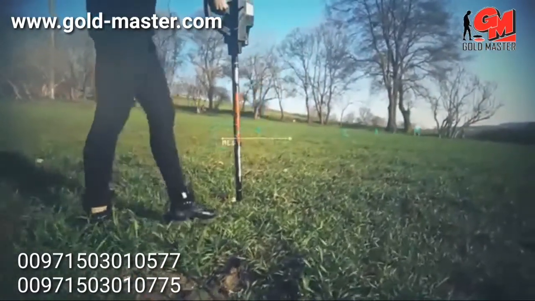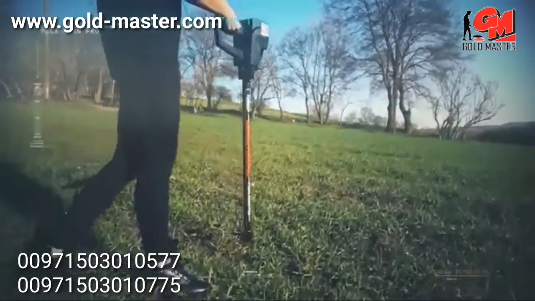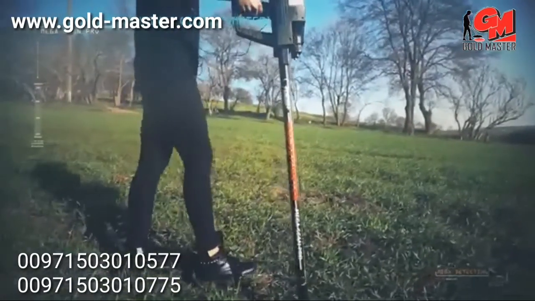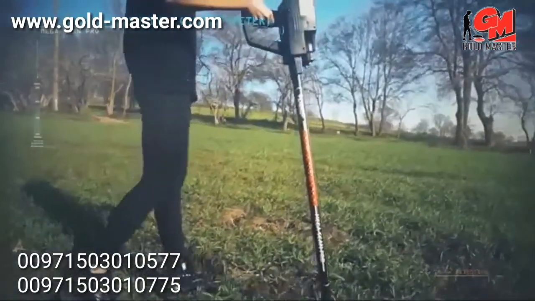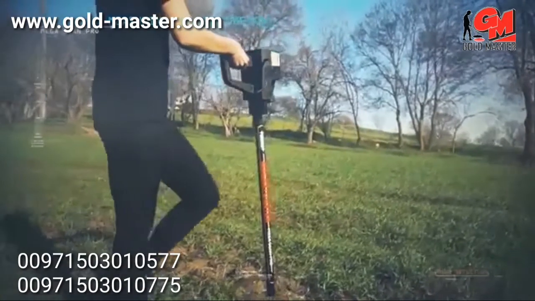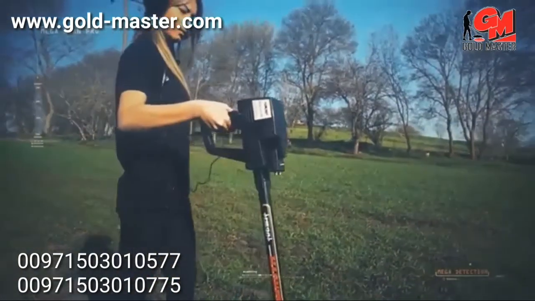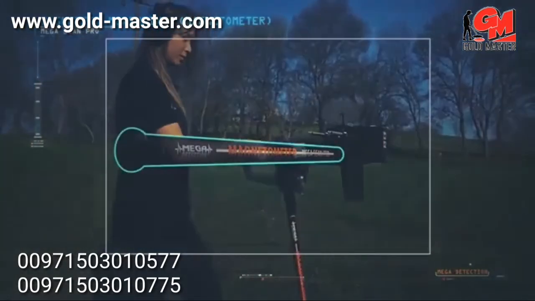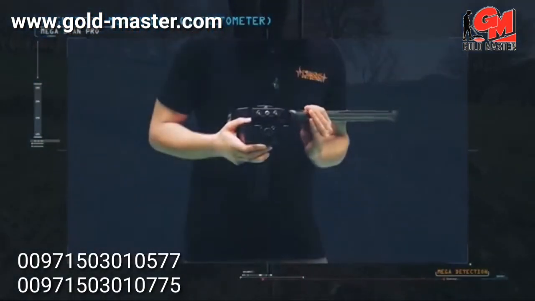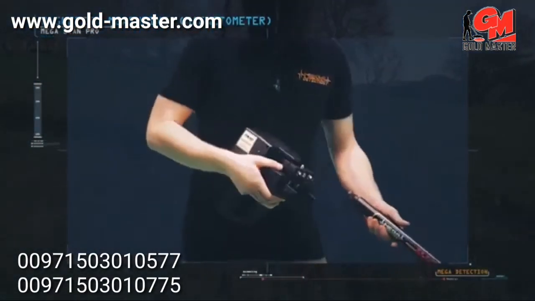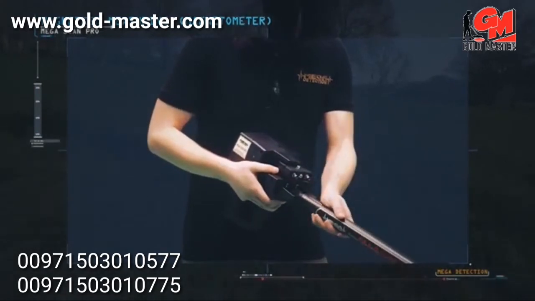Magnetism measurement. Magnetometer. Install the super sensor, which is used to measure the magnetism of the ground.